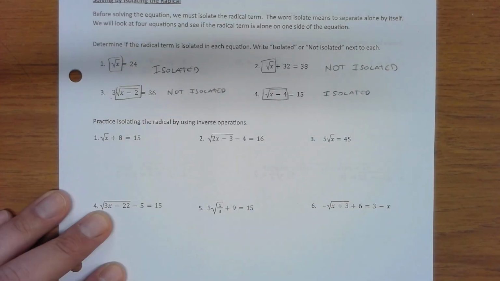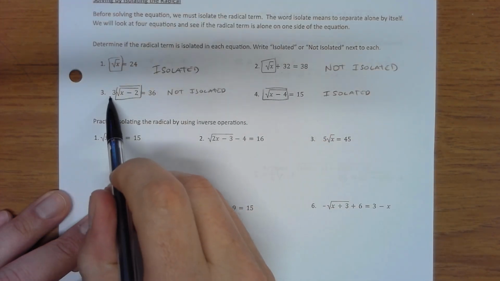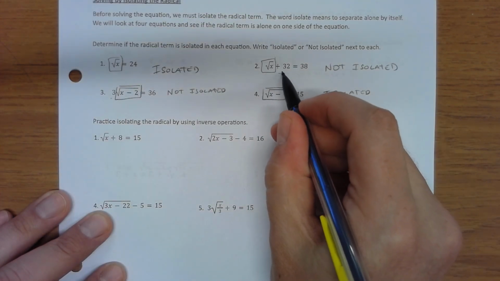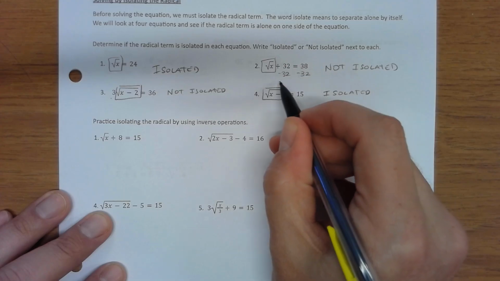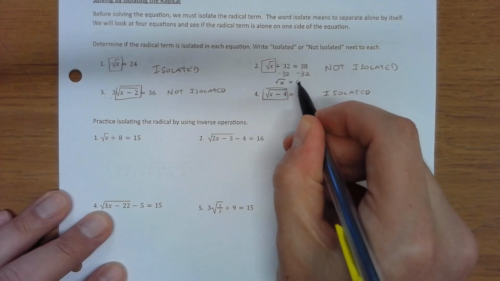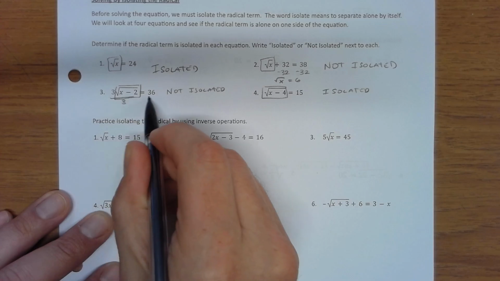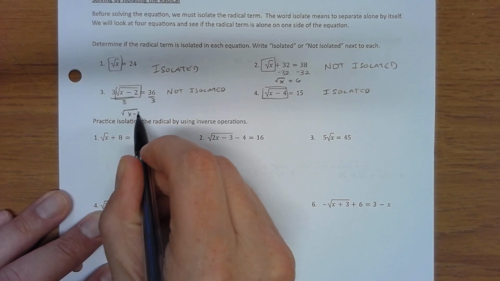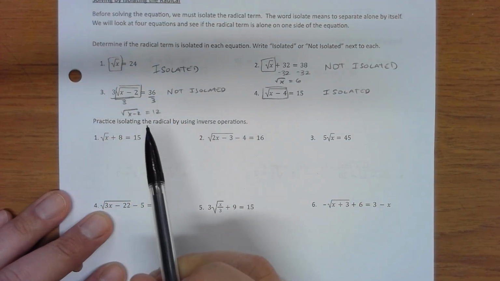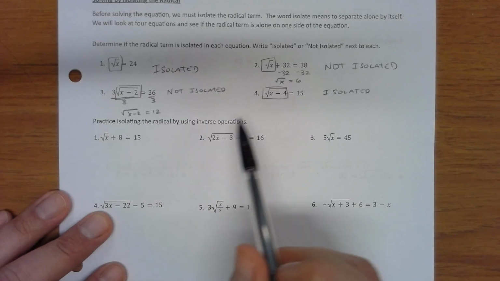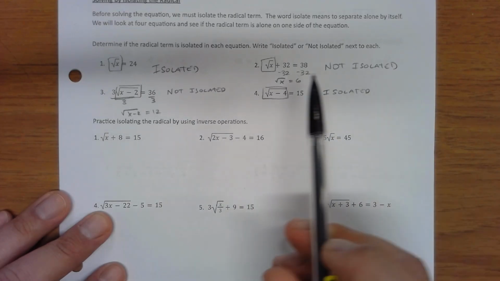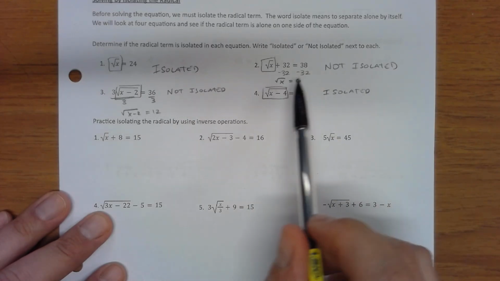For the two exercises that were not isolated, how do you get rid of each of these extra things? You would subtract your 32. Now you would have the square root of x equals 6. Now that is isolated. And when there's a number in front, that's multiplying, so we're going to divide. The square root of x minus 2 equals 12. You would have to keep going, but we're going to do this on the next page. We're going to practice solving on the next page.